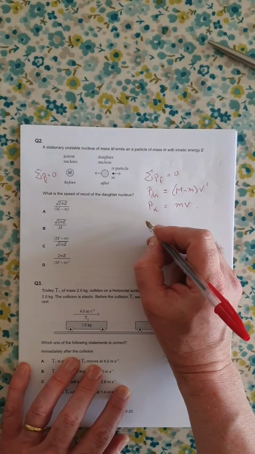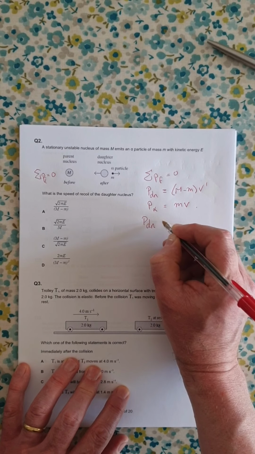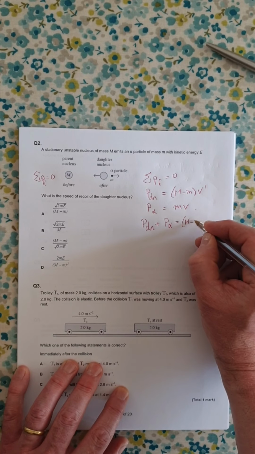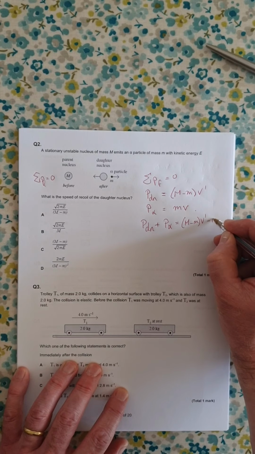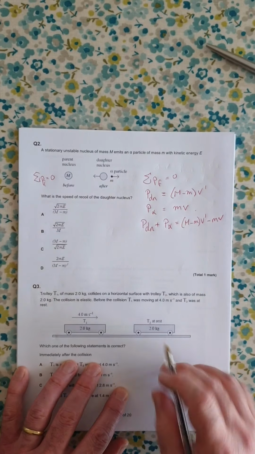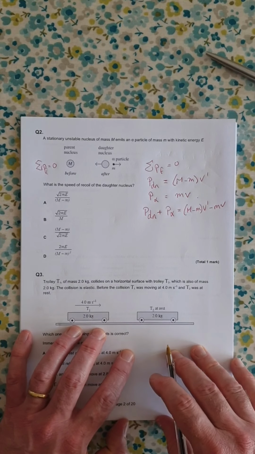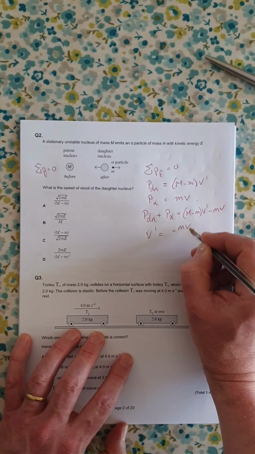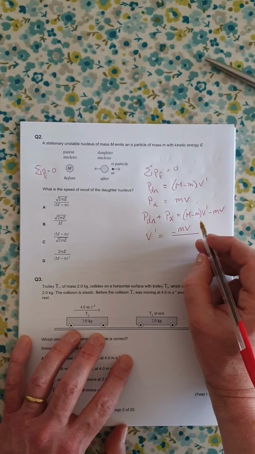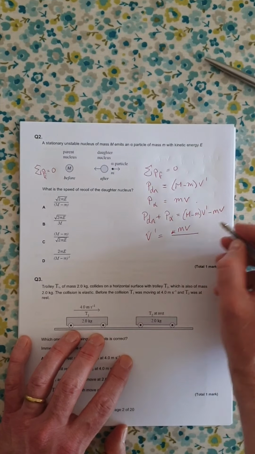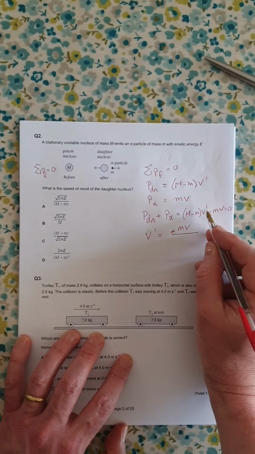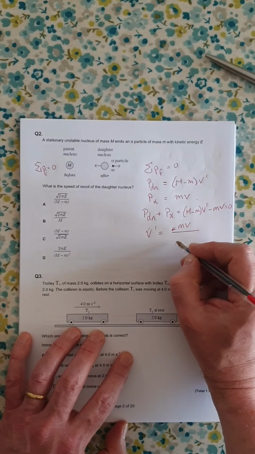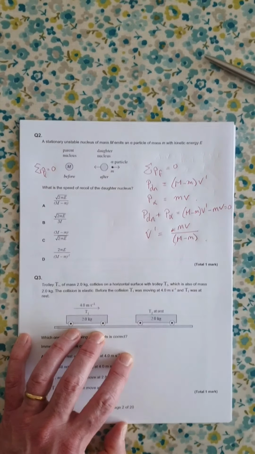So we know that these two added together, this momentum plus this momentum, is going to be M minus m times v dash, and the minus sign goes in there because these are in opposite directions and momentum is a vector. So that means we can say that M minus m times v dash minus m v is equal to 0. So the velocity of the daughter nucleus is equal to the mass of the alpha particle times its velocity, its momentum, divided by M minus m.